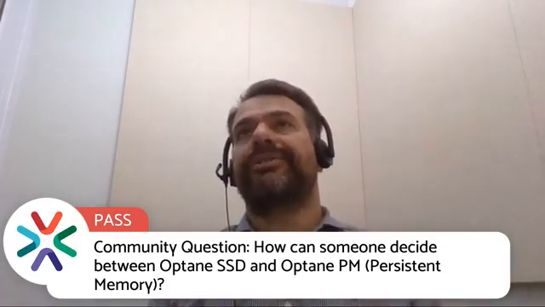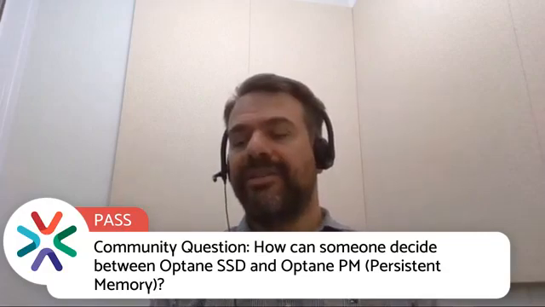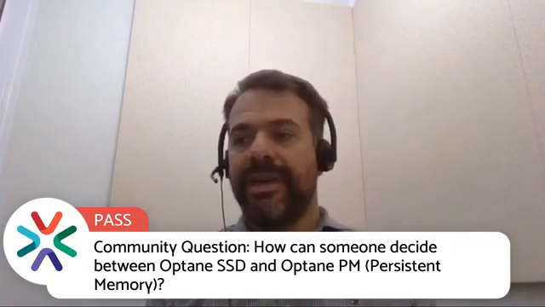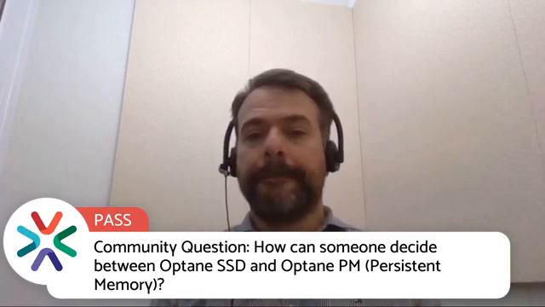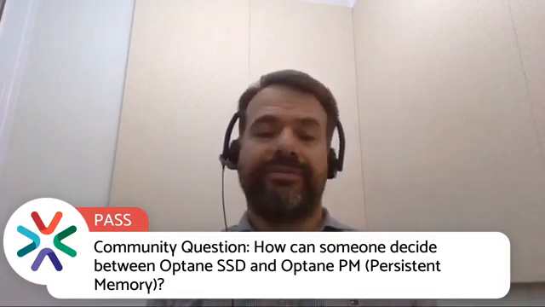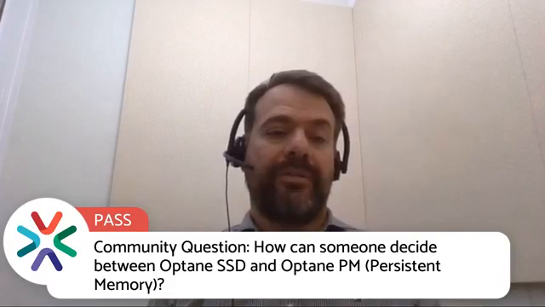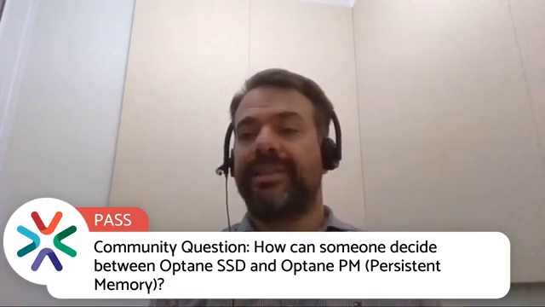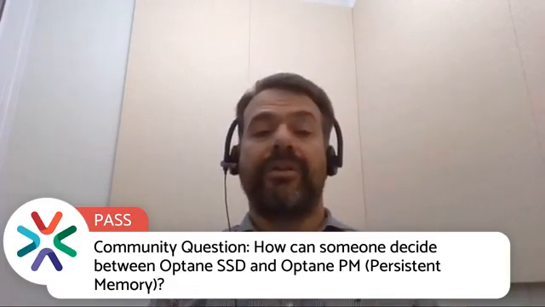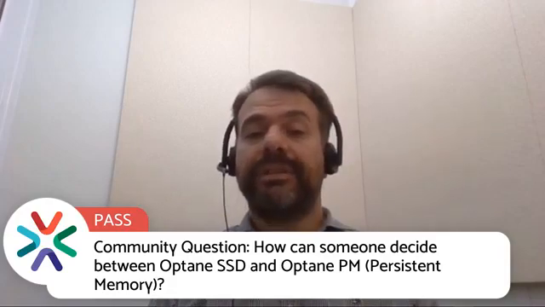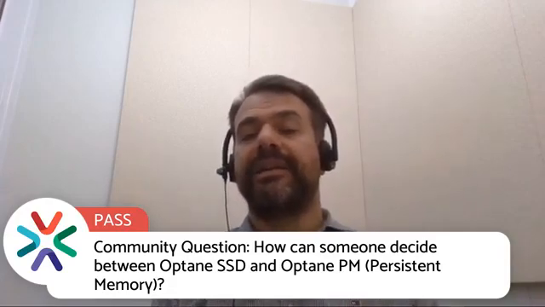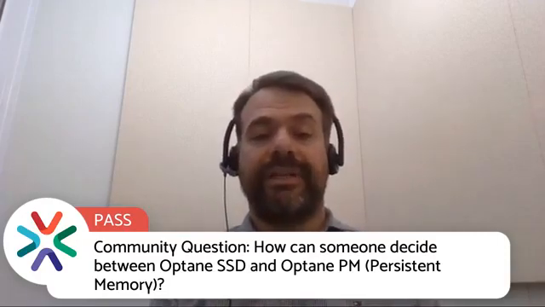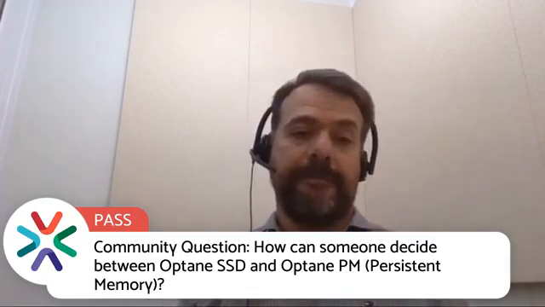So even if your software is not ready to take advantage of direct access and persistent memory semantics, you can still use Optane persistent memory DIMMs as an ultra-fast block device. But what will determine this is how your software and hardware use it. So does it support it? Otherwise, you still have Optane SSD as a fast block device, which will show up as a regular NVMe or block device to your operating system.